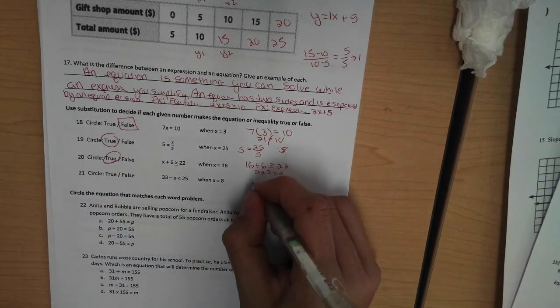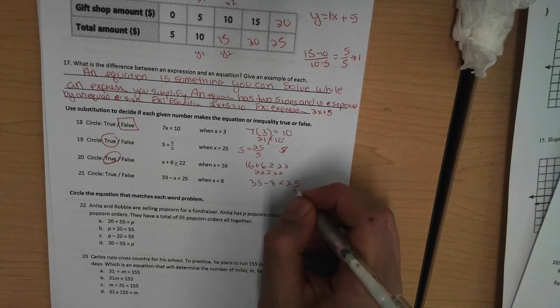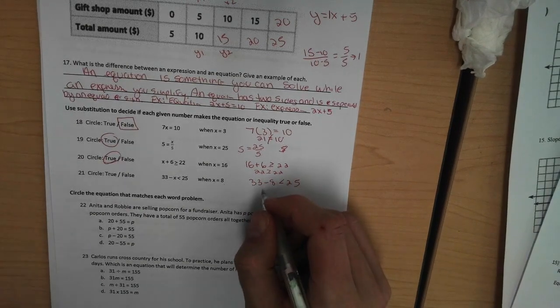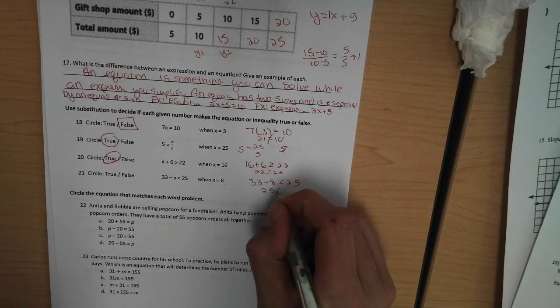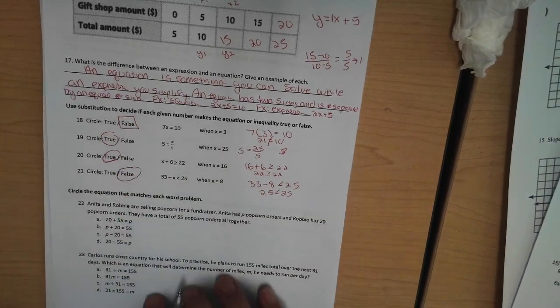X is 8. 33 minus 8 is less than 25. 33 minus 8 is 25, and 25 is not less than 25. Therefore, this is false.